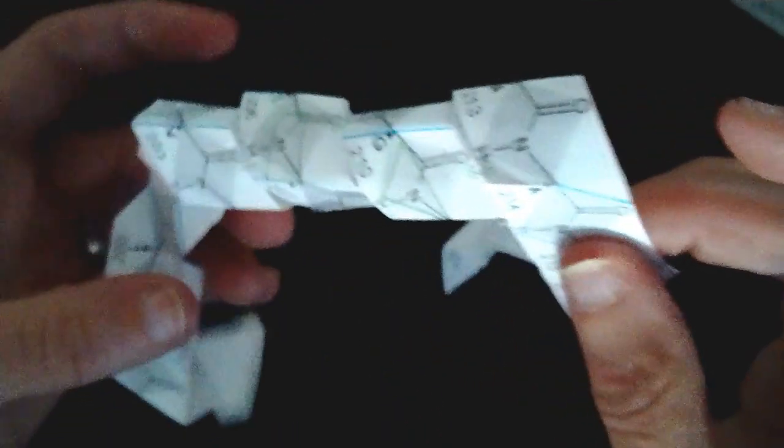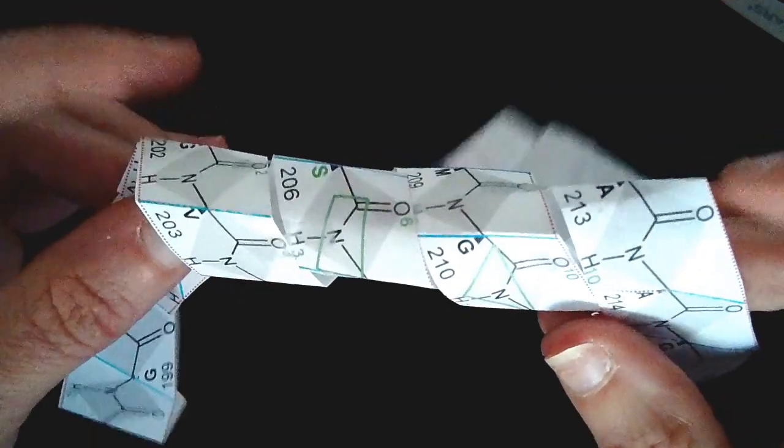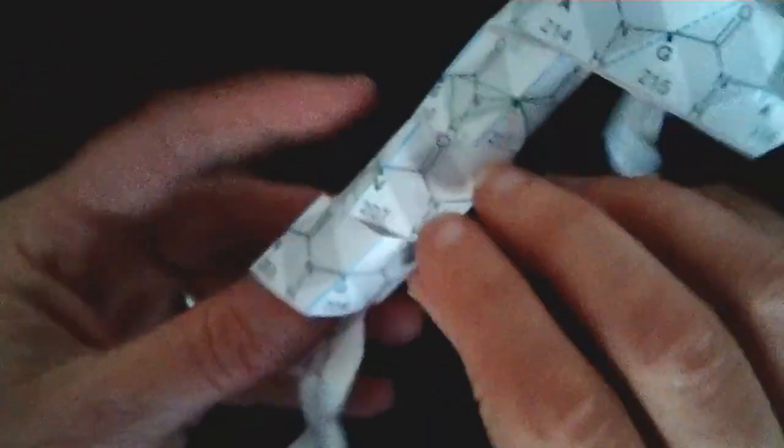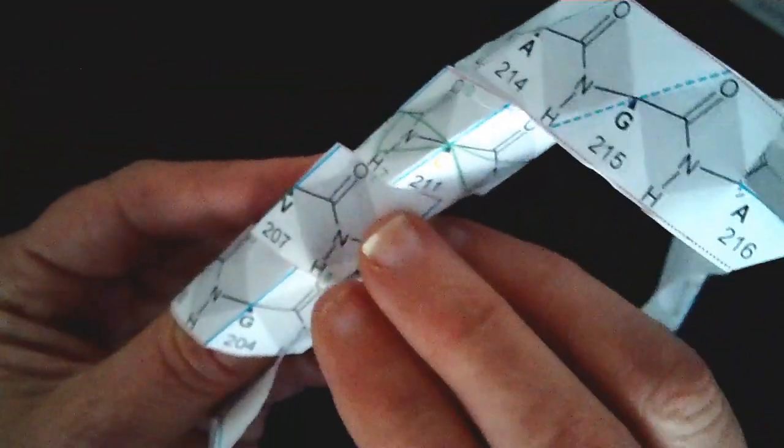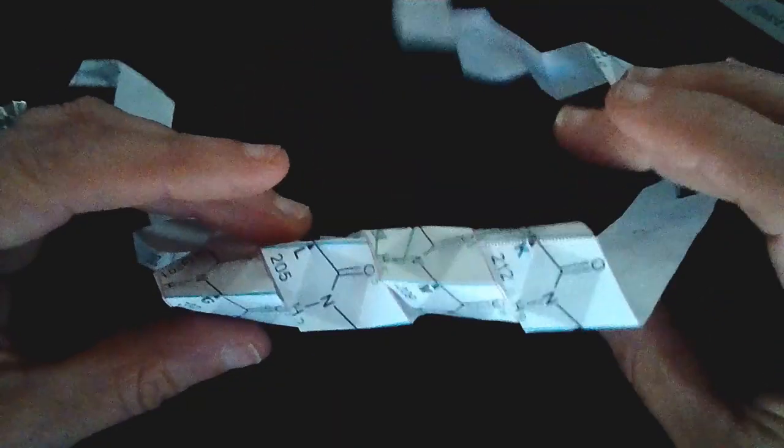And that's it. That gives you your official alpha helix. Make sure you reinforce any of the bonds that might have popped off. And there you go. Add some more tape to this one. The 4 doesn't want to stick. There we go. Okay.